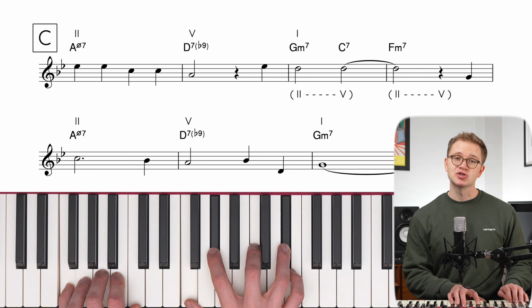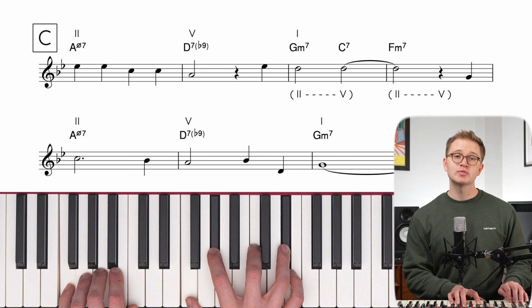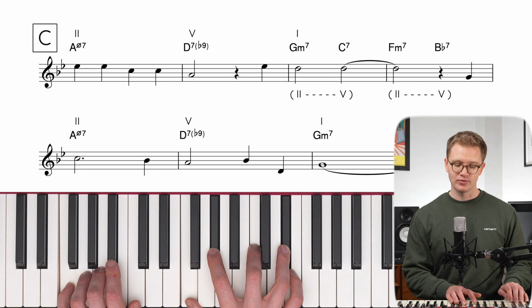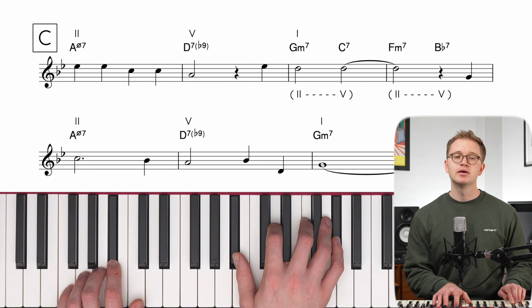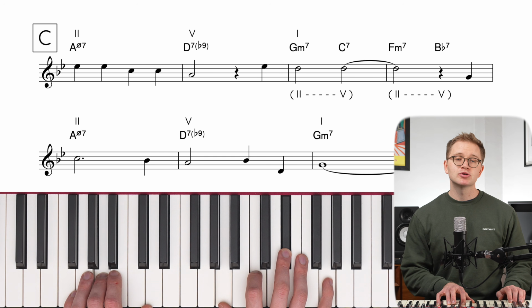F minor 7 is the 2 chord and starting point of the second 2/5, which means the 5 chord is B flat 7. B flat 7 just about resolves to A half diminished. But to give this resolution maximum impact, we're going to tritone substitute the 5 chord in both 2 5s.